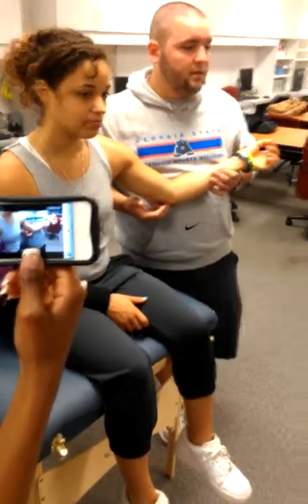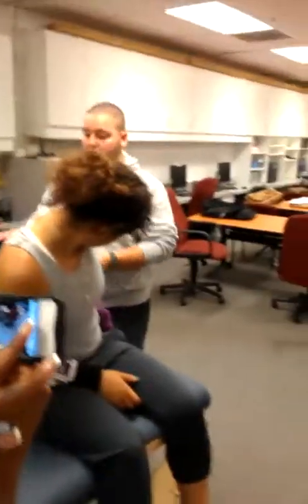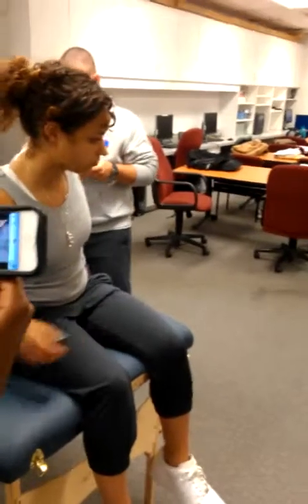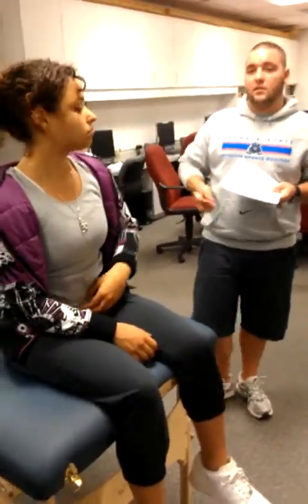Okay. The nerve it's testing depends on where you're doing it. So for this one, we're testing the ulnar nerve. But again, you can do it in the wrist. You can do it in the ankle. It all depends on what nerve you're trying to test. So you just tap on the nerve, and they should get some radiating or some distal tingling with that.